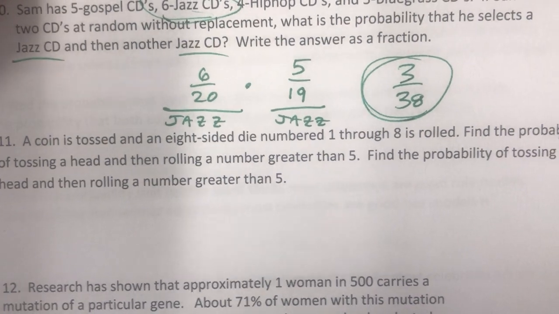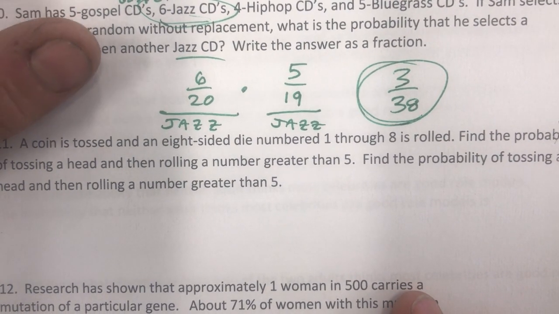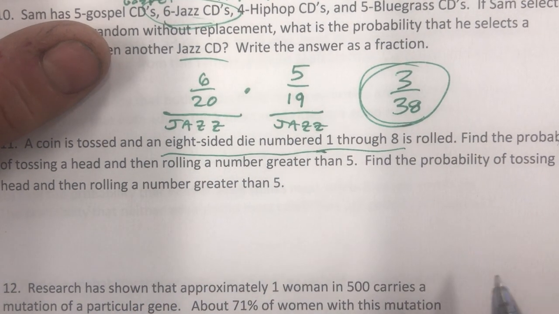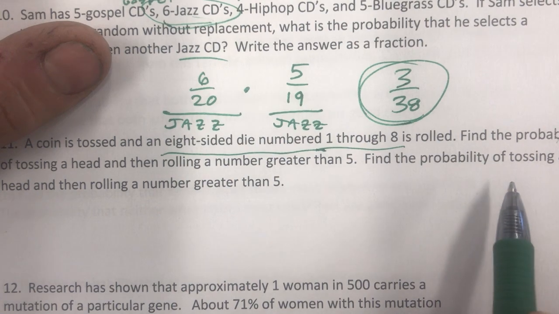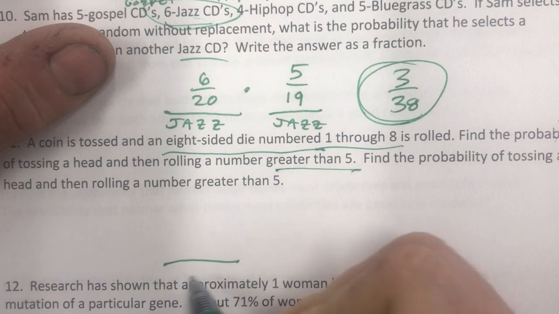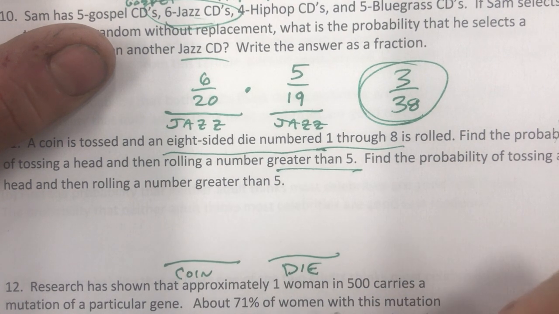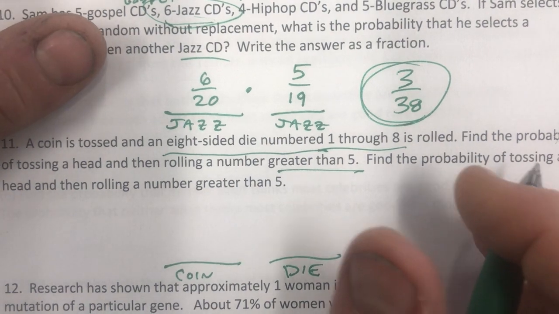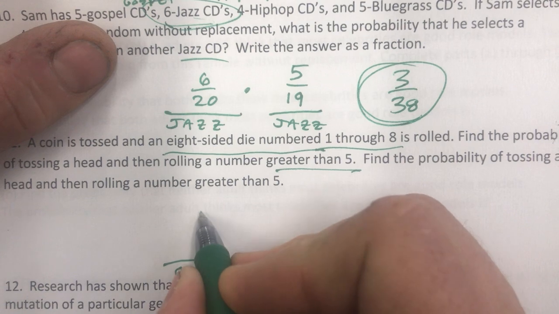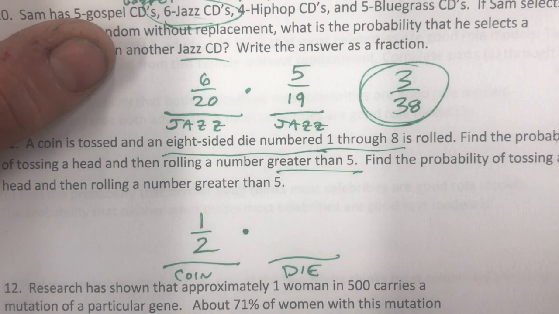All right, number 11. A coin is tossed and an 8-sided die, numbered 1 through 8, is rolled. Find the probability of tossing a head and then rolling a number greater than 5. All right, so we're going to toss the coin. Then we're going to roll this die. So find the probability of tossing a head. There's 1 head out of 2 total. So there's my coin probability.